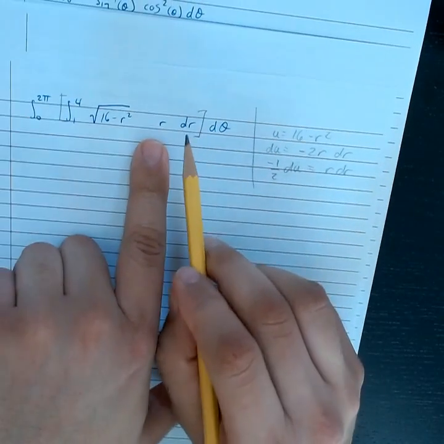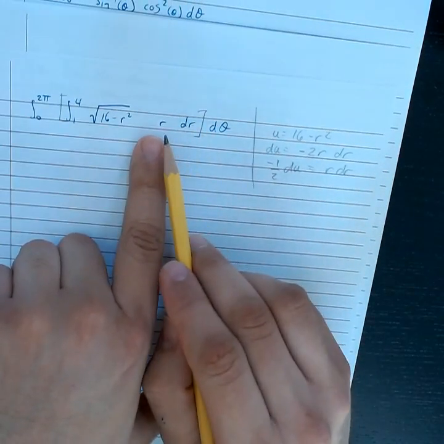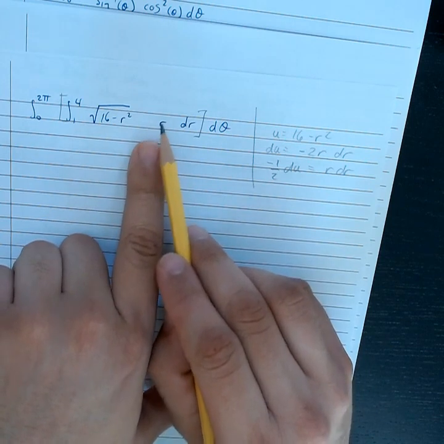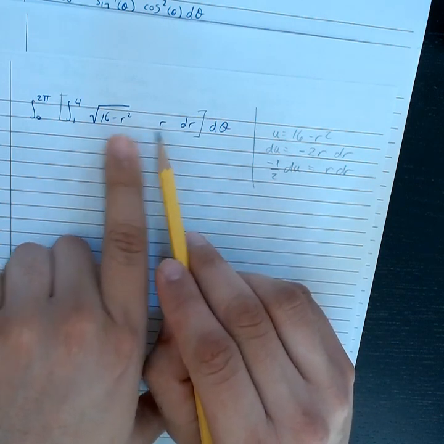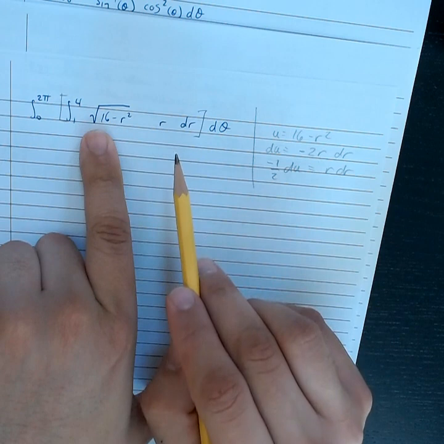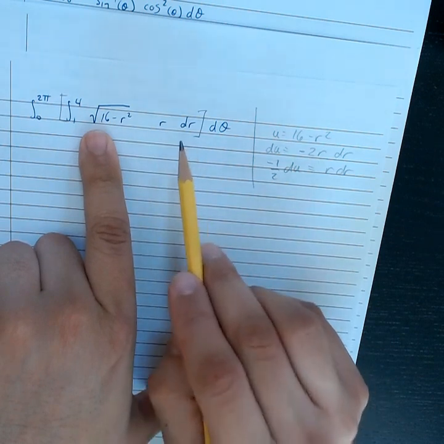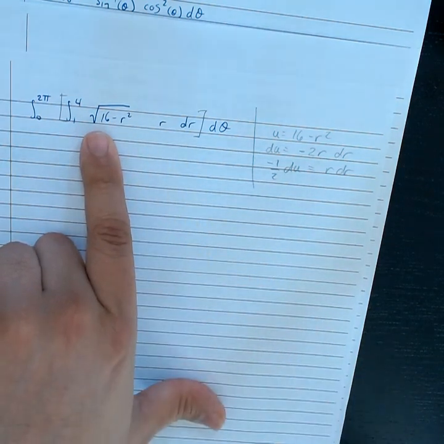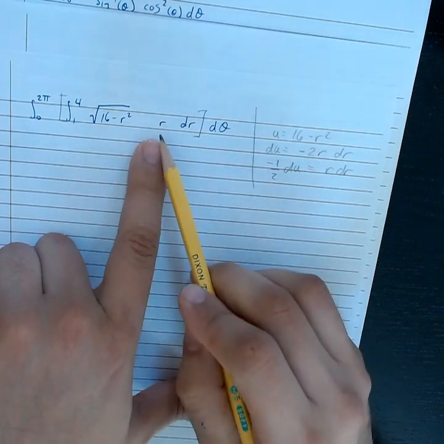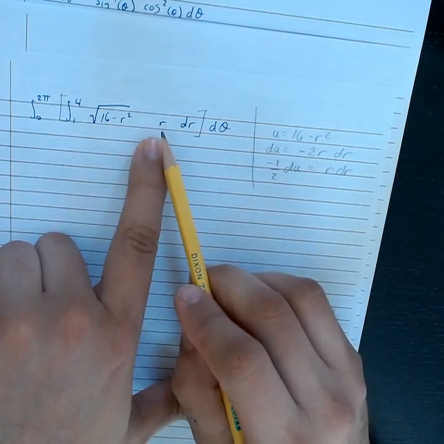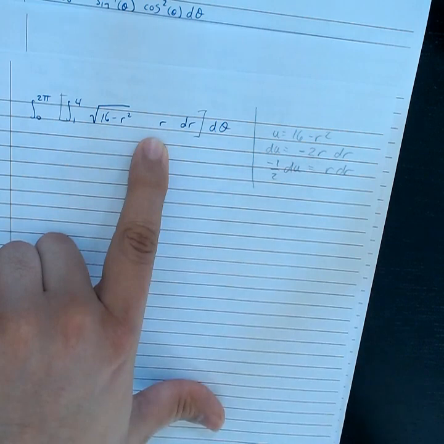This is one of the main attractions to using polar coordinates. In some cases, this r is just there. But in some cases, it'll be what's necessary to turn problems from very long, complicated problems to something much shorter and simpler. We will change to other types of variables in later sections for the exact same reason. So now, let's look at this and integrate.